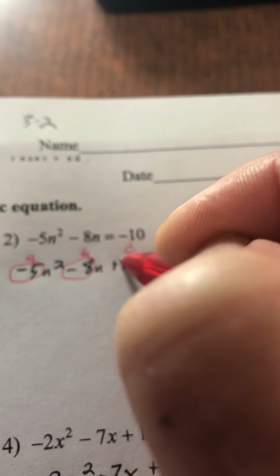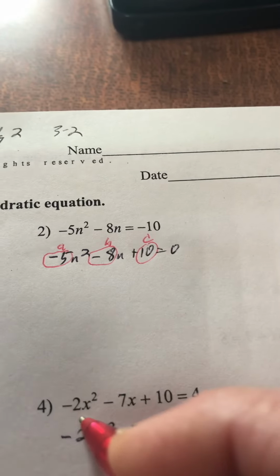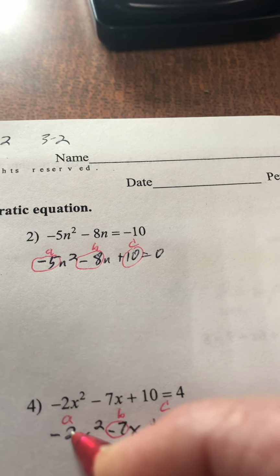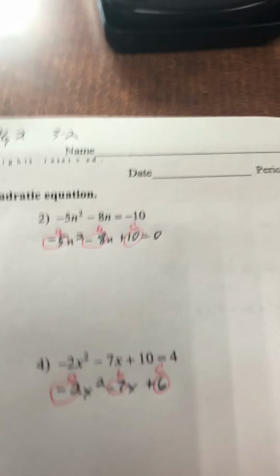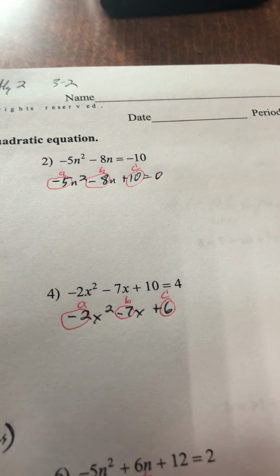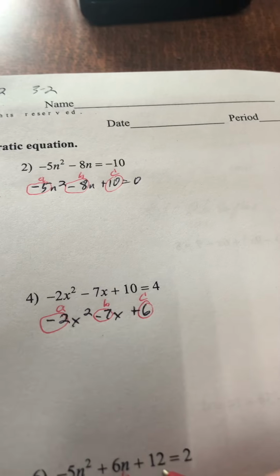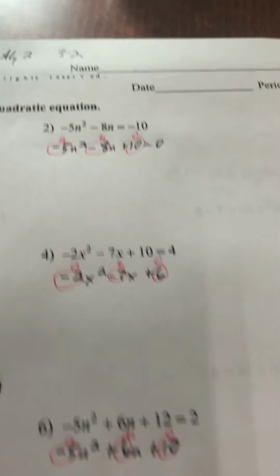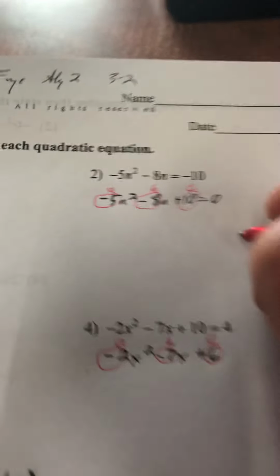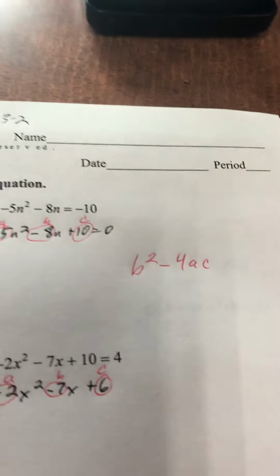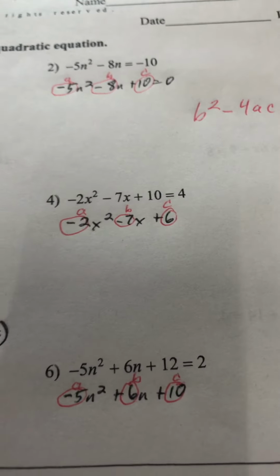Okay, the whole thing. Make sure you got the negative in there, okay? Here's your A, here's your B, here's your C. Get that negative in there. And here's your A, here's your B, positive for once, and C. Okay? And then just use that. B squared minus 4 times A times C. And you can figure those out pretty easily.